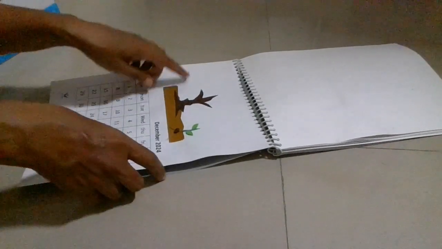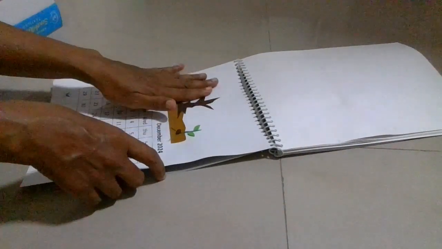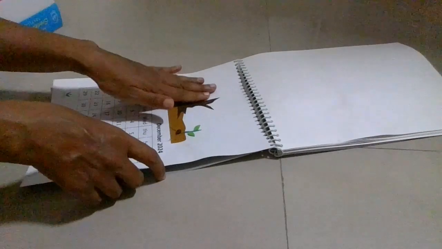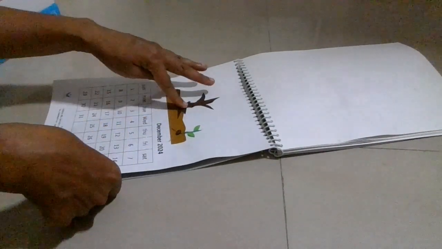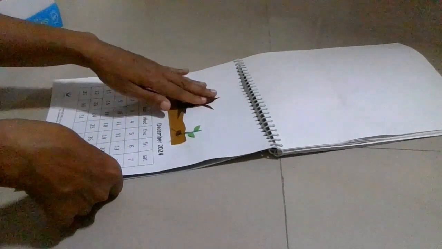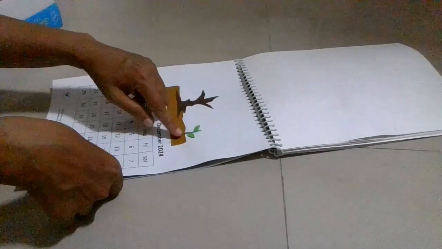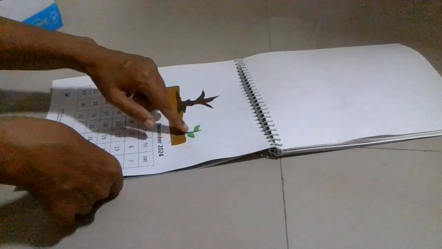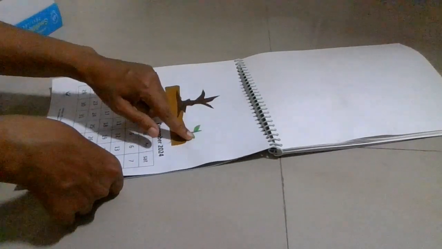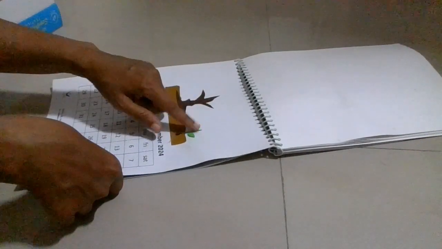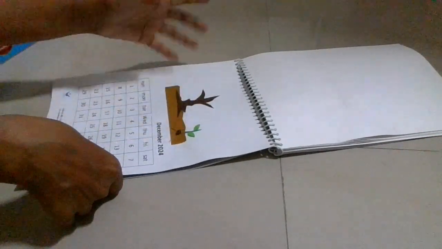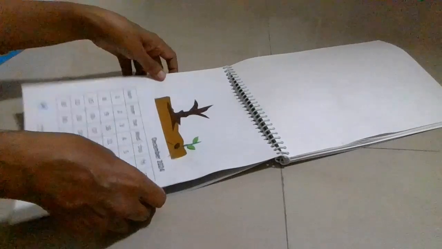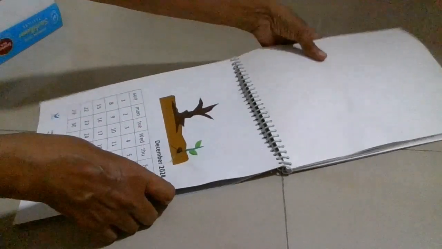So in December, the tree is almost dead, and there are no more leaves in it, but the new plant has started growing from the seed. So the tree has given rise to a new plant. So this is the story of a seed in the calendar.